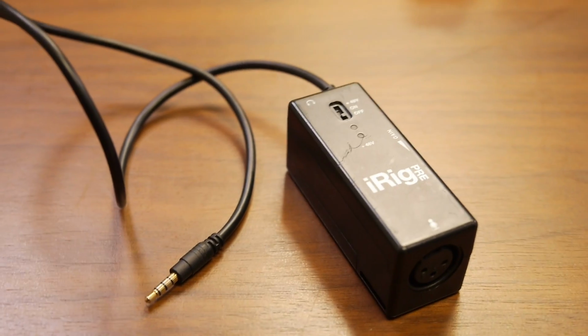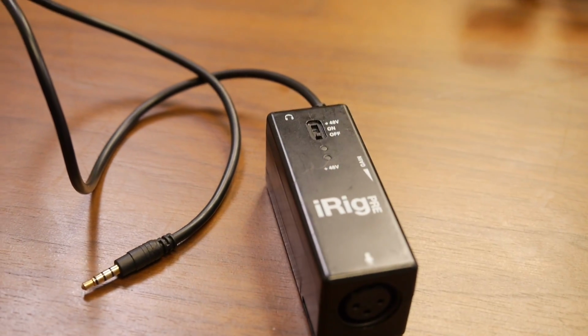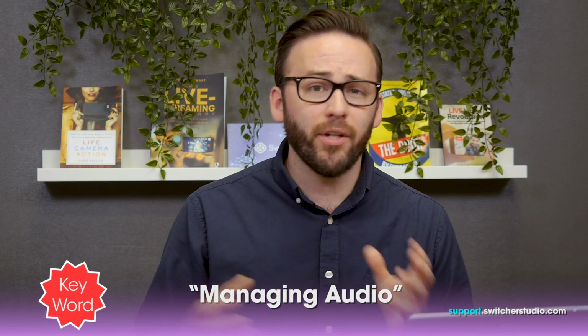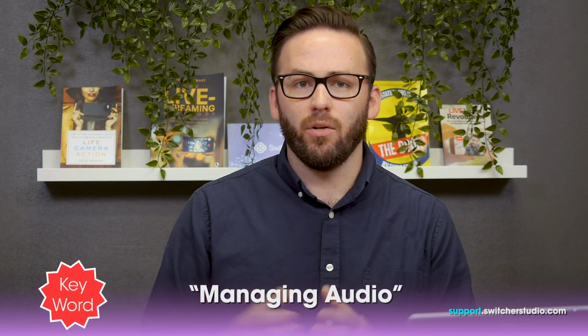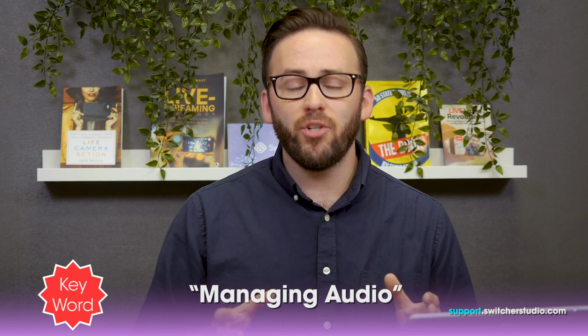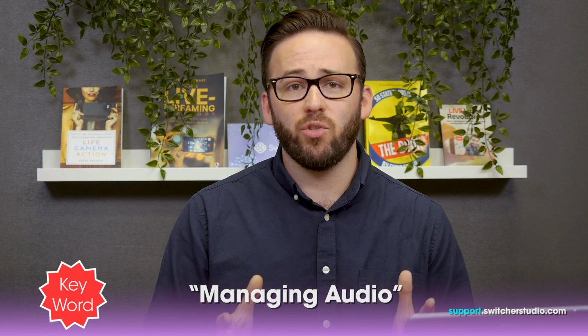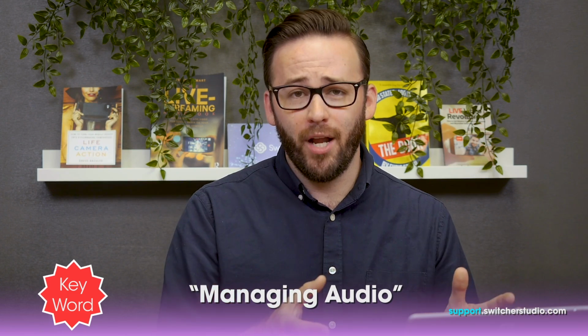It lets you use the headphone and microphone combo jack to inject audio with an XLR connector. There are also some options where you can use a digital connection using the camera connector kit. So if you're not happy with the built-in microphone and you want to include sound from something like a mixer or a wireless microphone, make sure you visit our knowledge base and look up this keyword. It has a lot of information on the best way of getting audio into your production that's a little bit better than the built-in microphone.